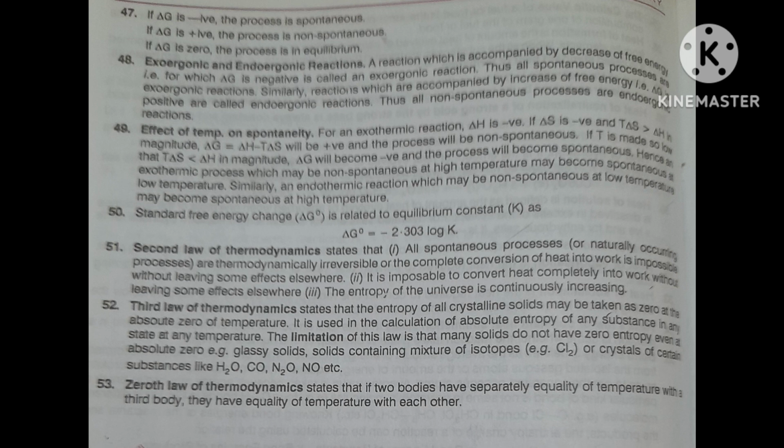Third point, in terms of entropy: the entropy of the universe is continuously increasing. You remember, entropy means disturbance in the universe is going on. It is not fixed. Always it is changing continuously. It means entropy is changing. And this is the second important point of the second law.